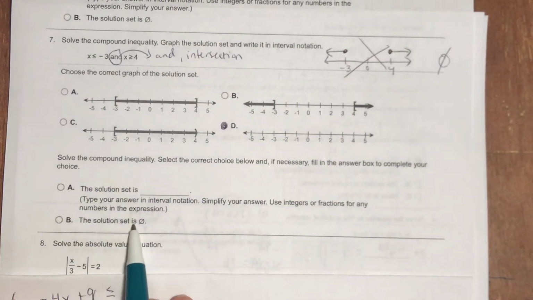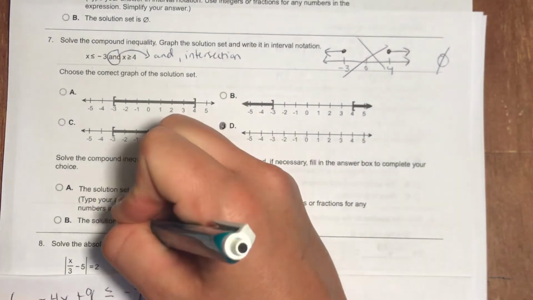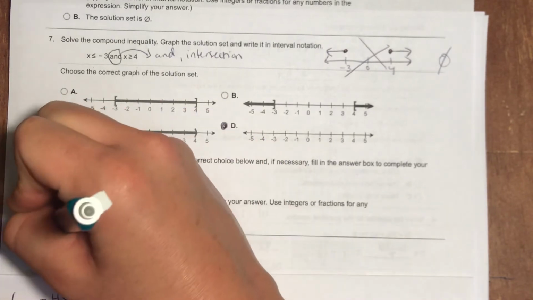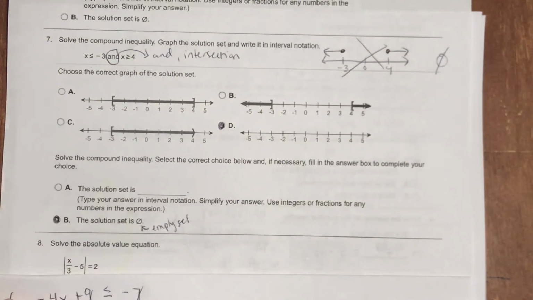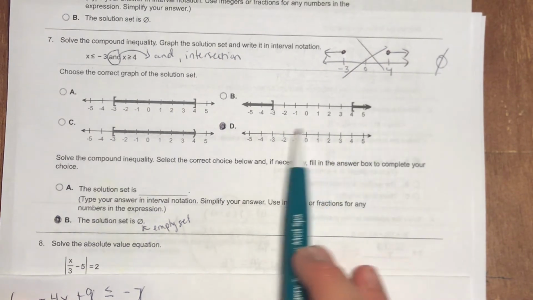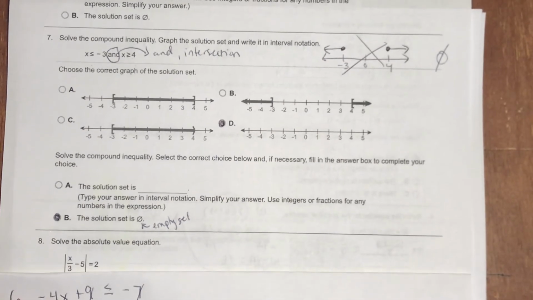The solution set is empty. This is the symbol for the empty set, which also means no solution. Since there are no numbers here, the solution set is empty. That's our solution there, B.